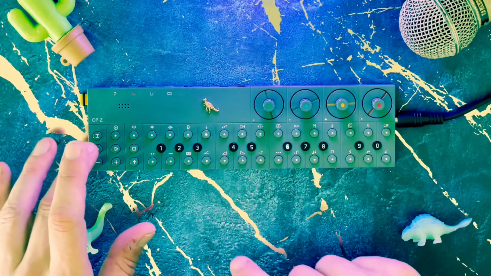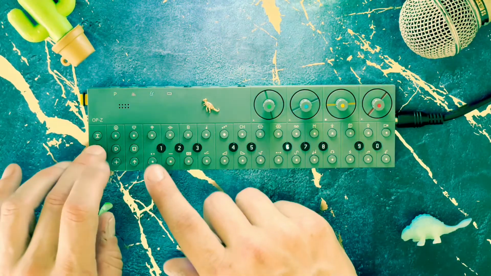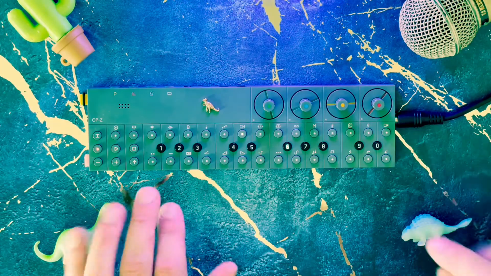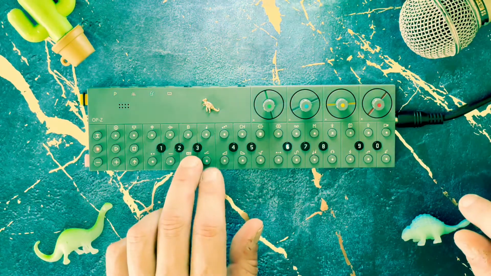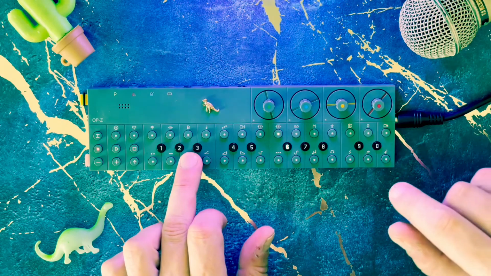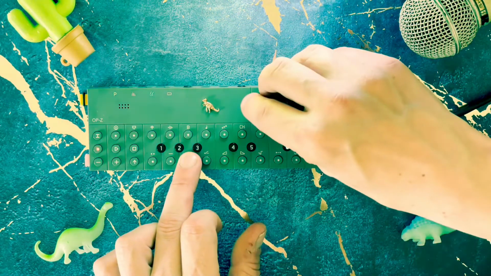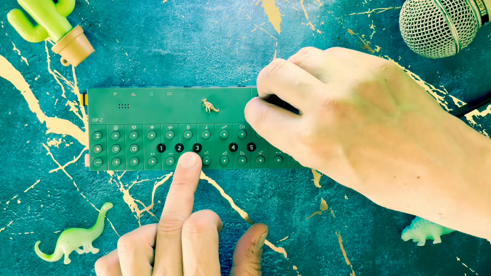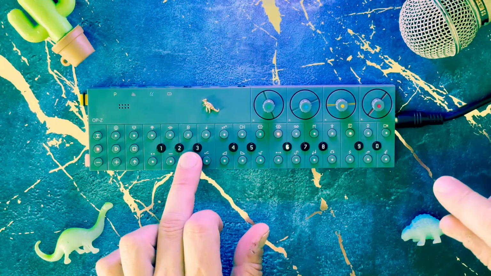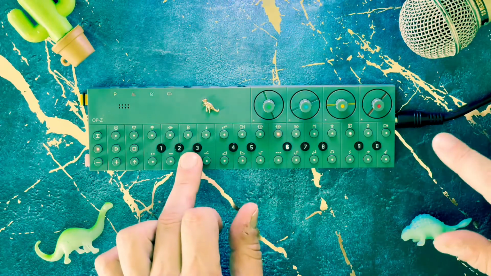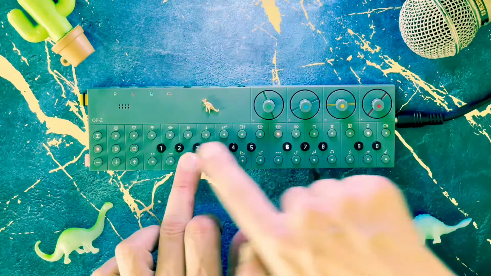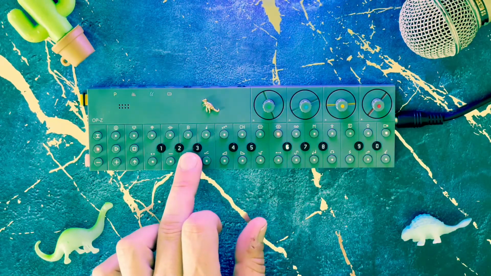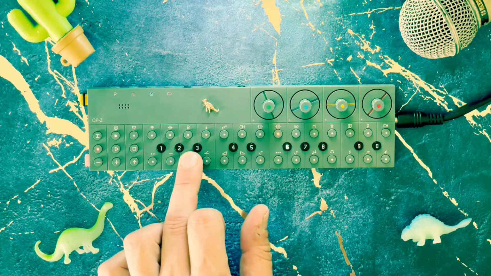So this is the secret now. So we press record and play, so it's record armed, and then we're going to just hold a white key. And what you need to do is hold the white key for the length of the entire sequence until it gets back to where you started, which is the red dot.